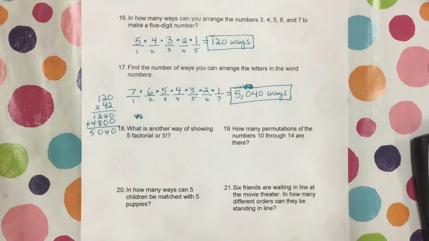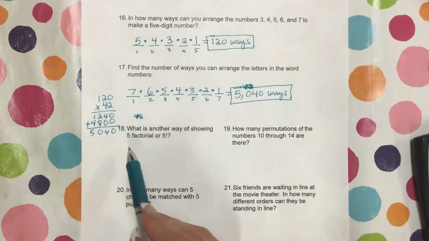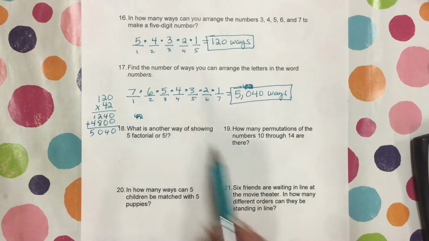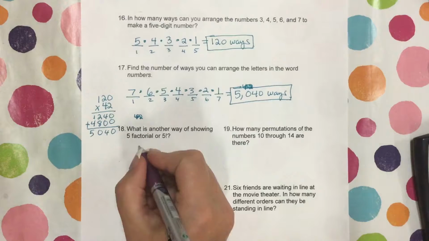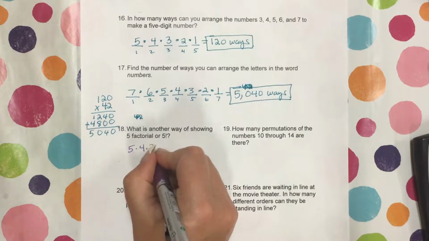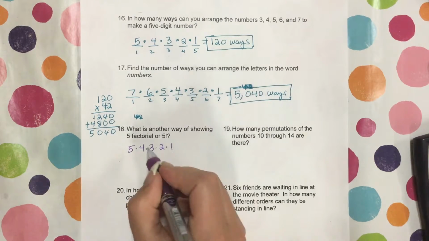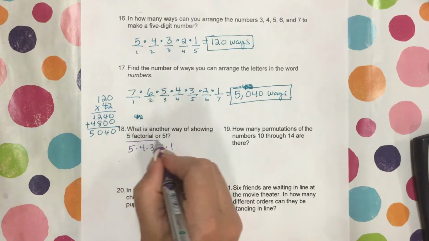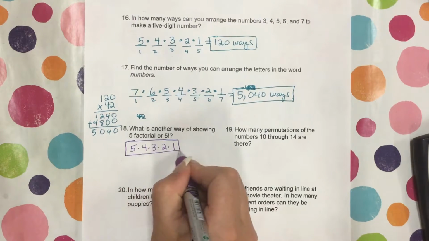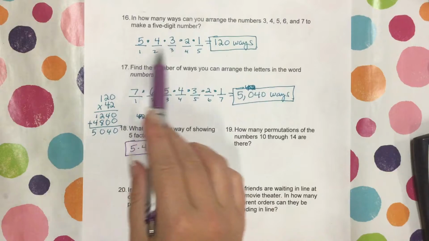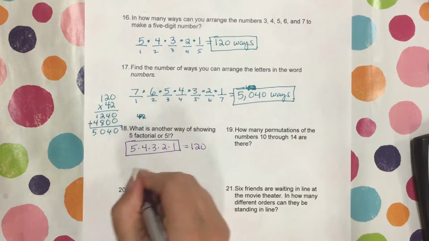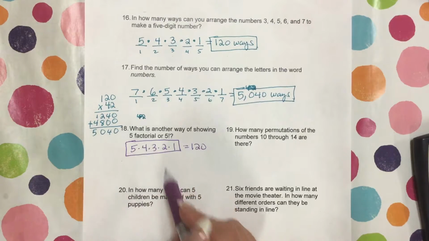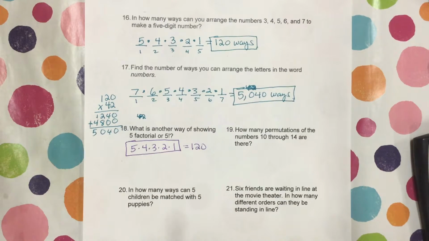Okay, cool. Problem 18 says, what is another way of showing 5 factorial? I think another way of showing it is just 5 times 4 times 3 times 2 times 1. That is what 5 factorial is. We can look up here: 5 factorial is equal to 120. But I think they're looking at this. They're saying, hey, write it all out. Okay, let's look at problem 19.